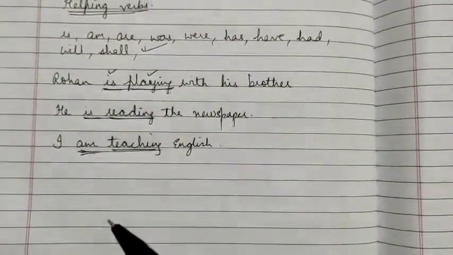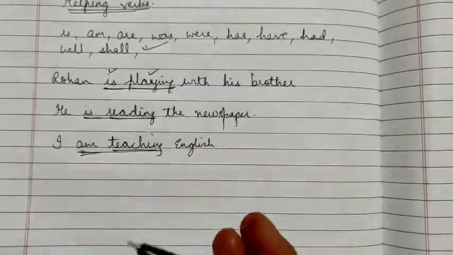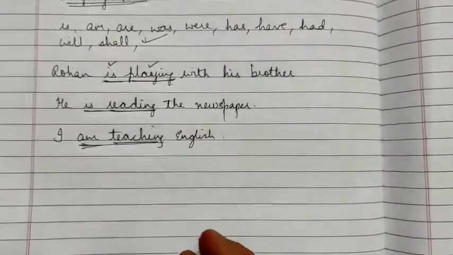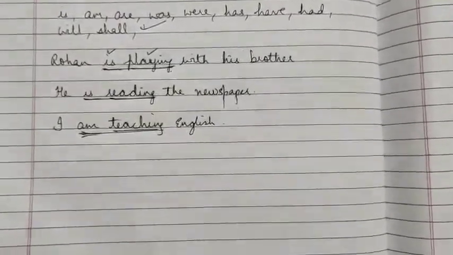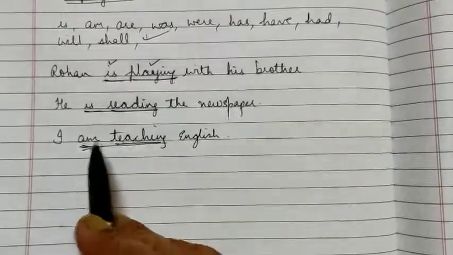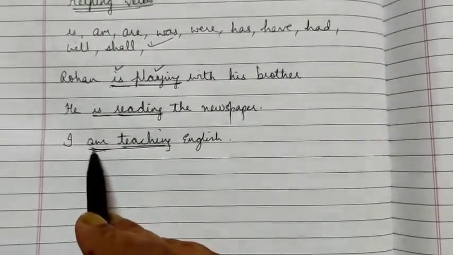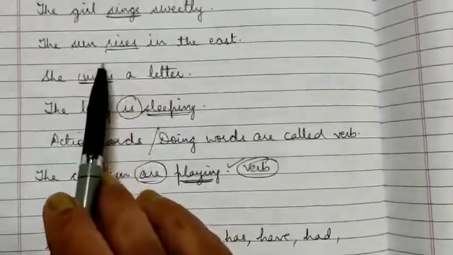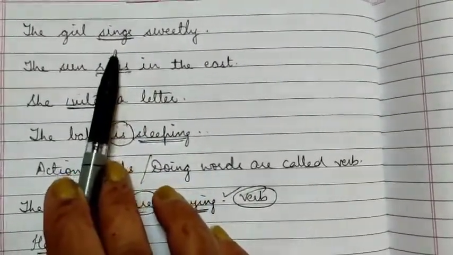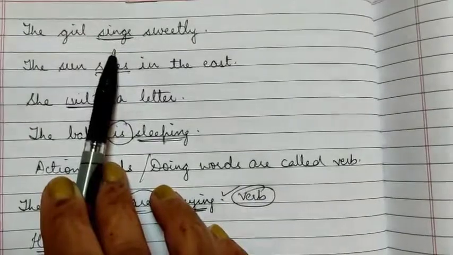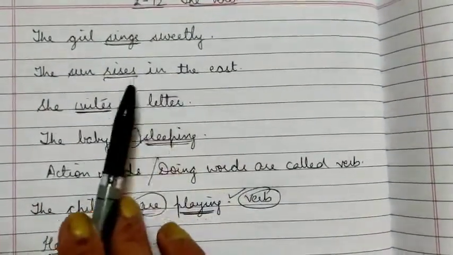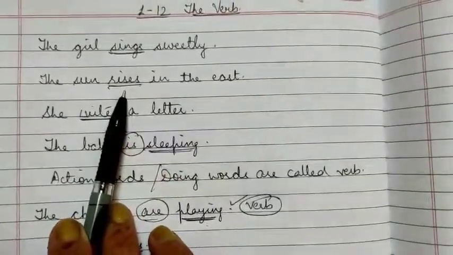Now, again I will tell you about this verb. That verb is not a single word. It cannot be always a single word. Sometimes in a sentence, it can be a single word. But in some other cases, in some sentences, there can be two verbs like main verb as well as helping verb. Like here in the above sentences, I have written, the girl sings sweetly. Here, only main verb is there. Only the action word is there. The helping verbs are not there in this sentence. Again, in the second sentence, the sun rises in the east. Again, the main verb is there. Helping verb is not there.